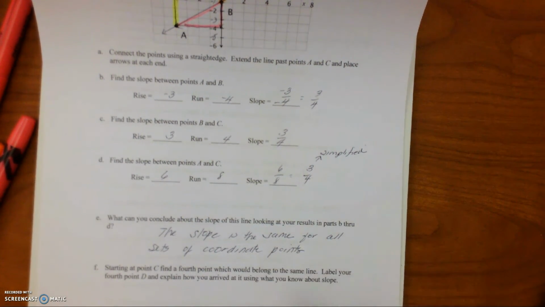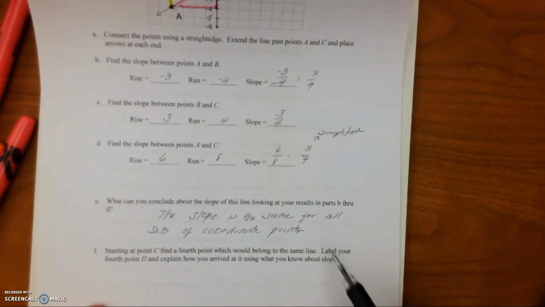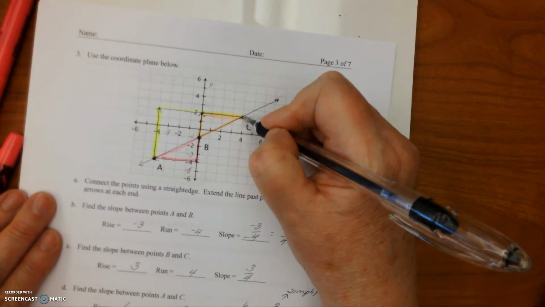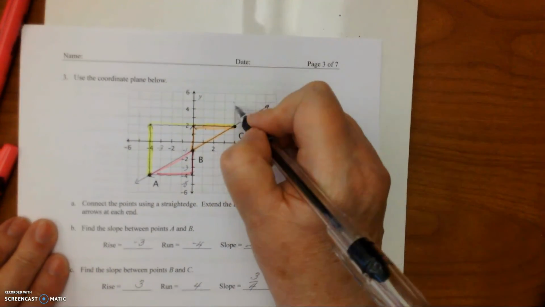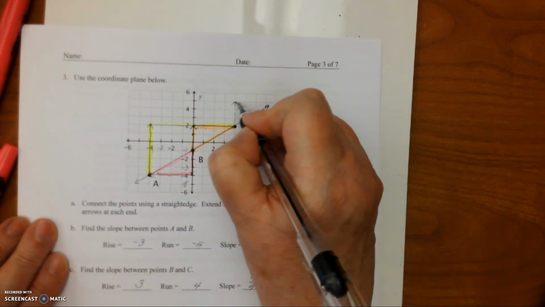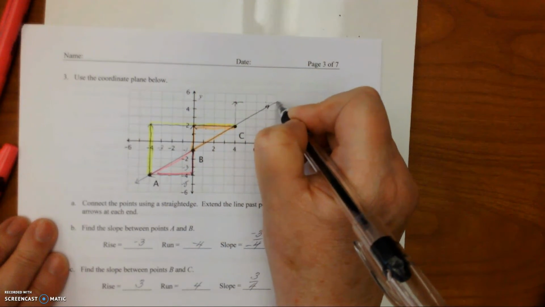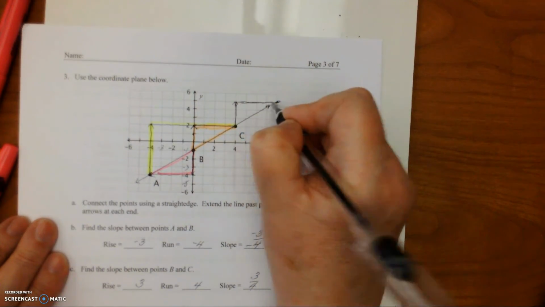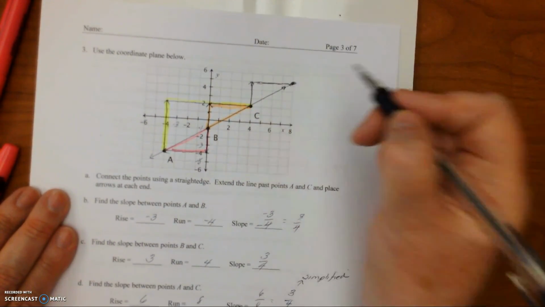And then we have, starting at C, find a fourth point and make it match. So if we go to C and we know that we can go up 3 and go over 1, 2, 3, 4, we know that this would have the same slope because it's on the same line.